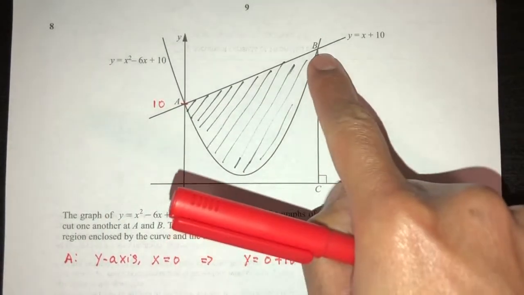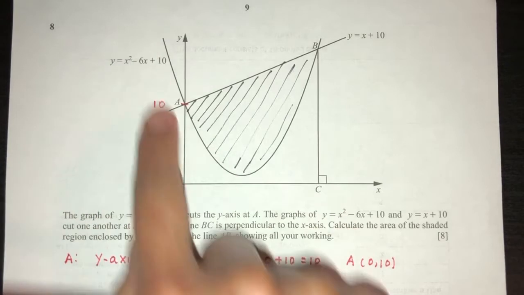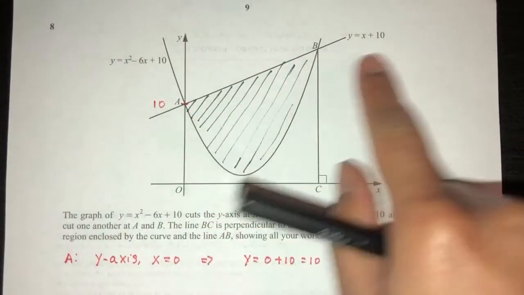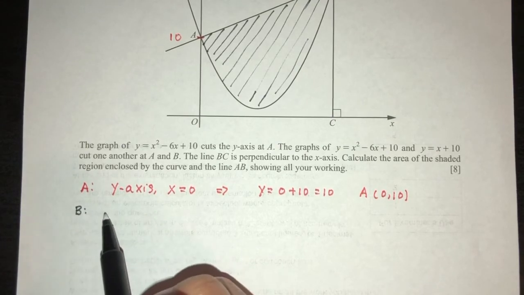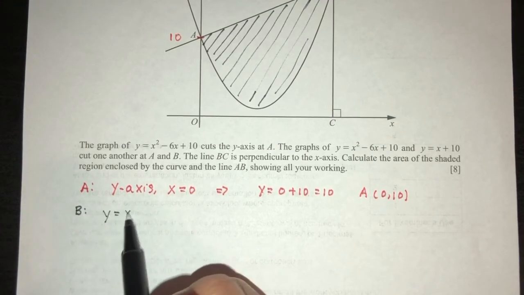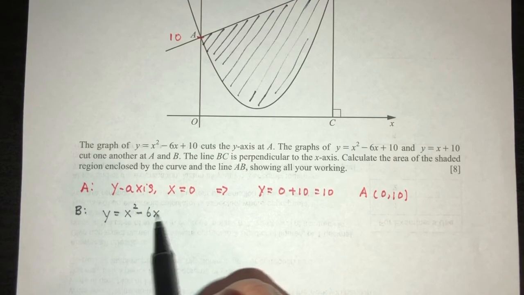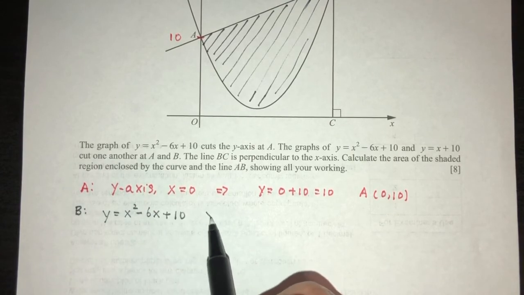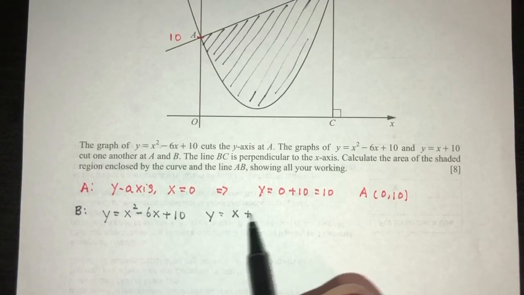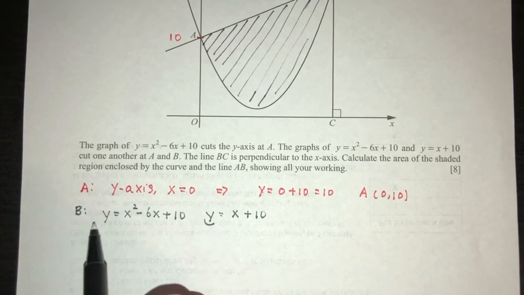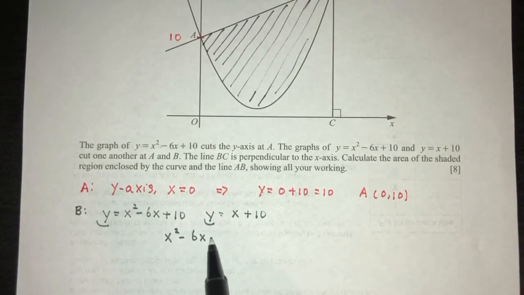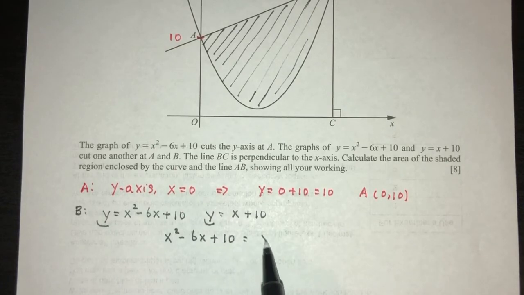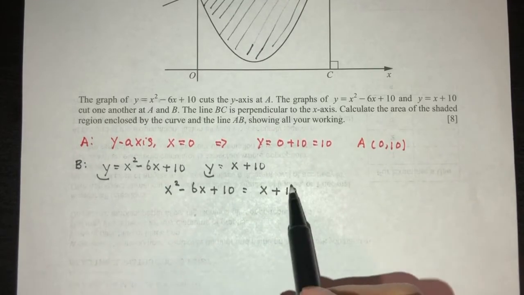Now what is your point B? Point B is a point of intersection between the curve and the line. So we have the curve y equal to x squared minus 6x plus 10, and the line y equal to x plus 10. You will have x squared minus 6x plus 10 equal to x plus 10. So simplify, send everything to one side.